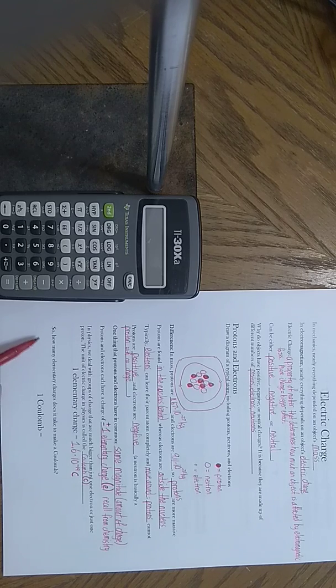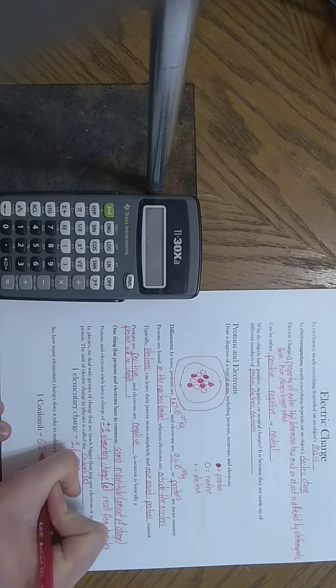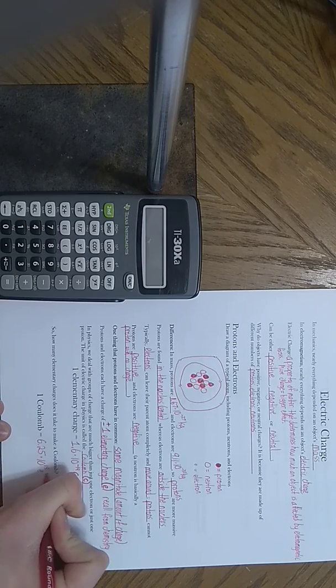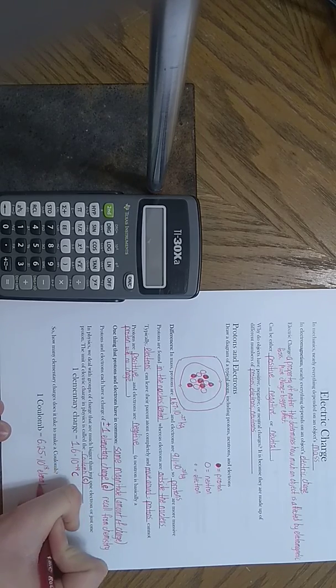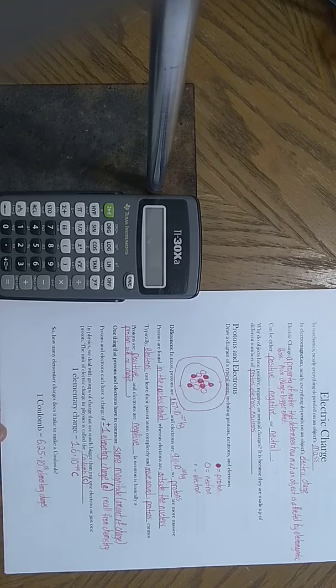So, we also might want to know how many elementary charges it takes to make 1 coulomb. Thankfully, that is also written on your reference tables. That number is 1 coulomb is 6.25 times 10 to the 18th elementary charges.